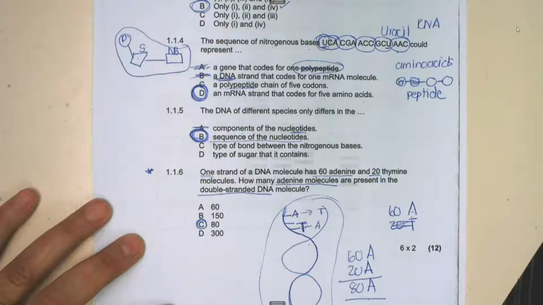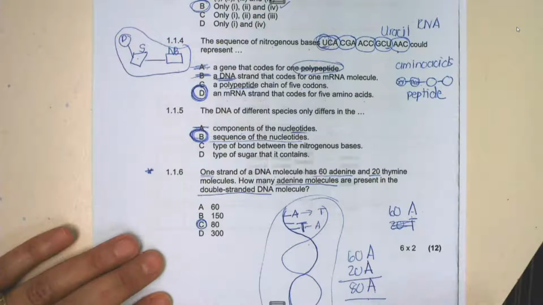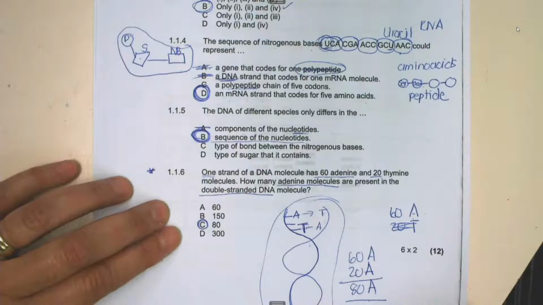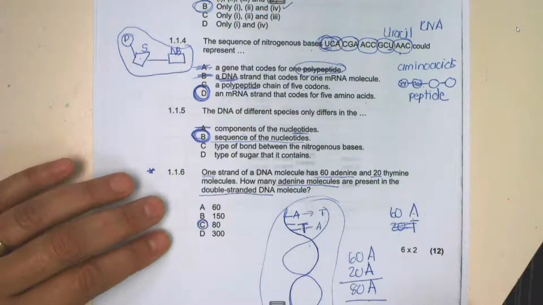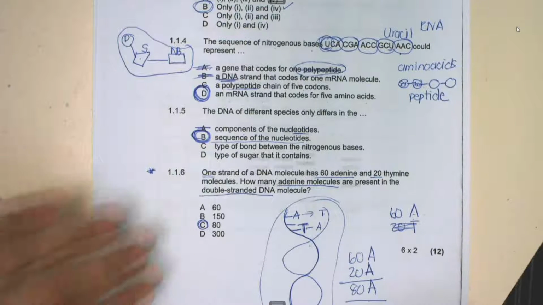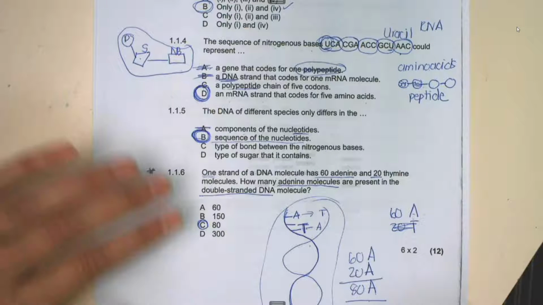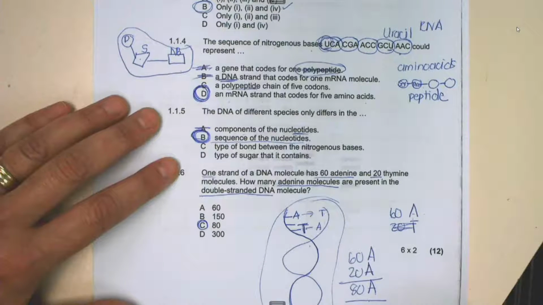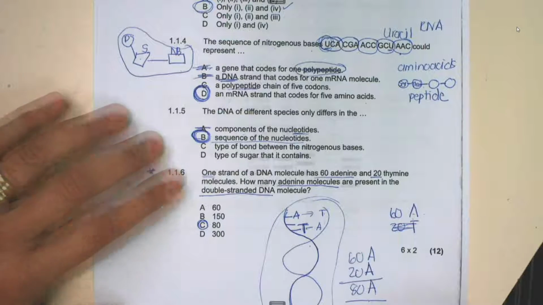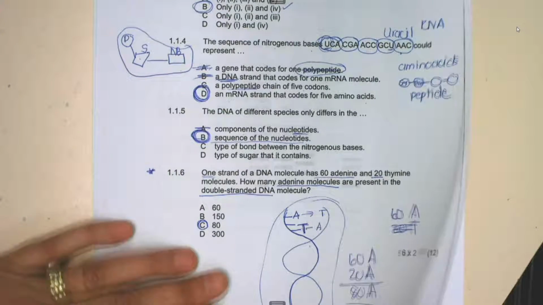So just remember to read. Don't immediately get a fright and say, what is this mathematics now in life sciences? They will not ask you something if you can't find the answer somewhere, either in your brain or on the page. So that is the multiple choice. Remember, multiple choice always counts 2 marks each in life sciences. Okay, so this is now a part of section A.